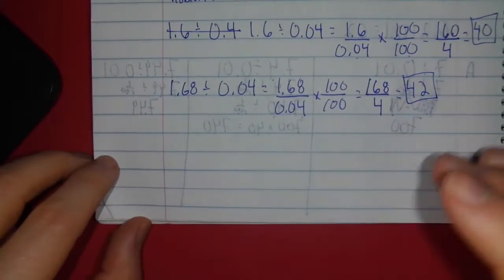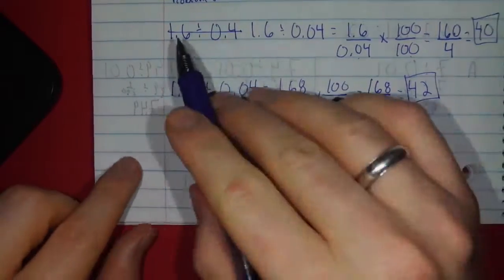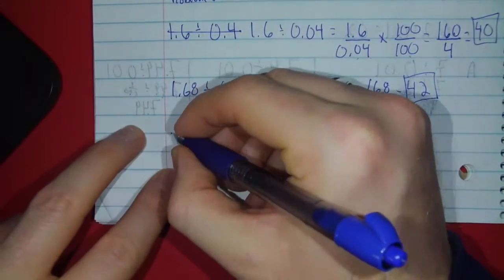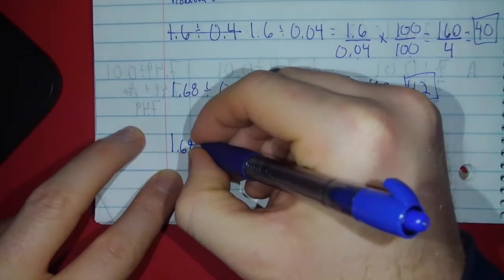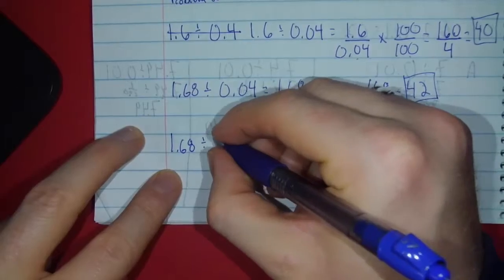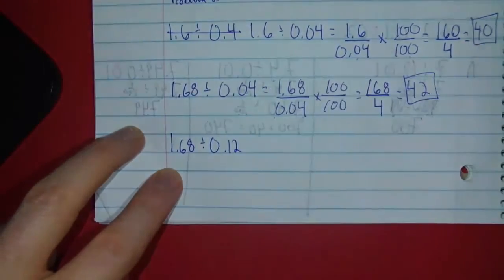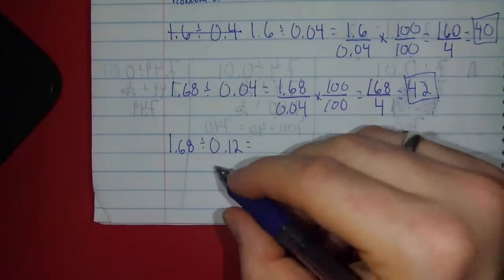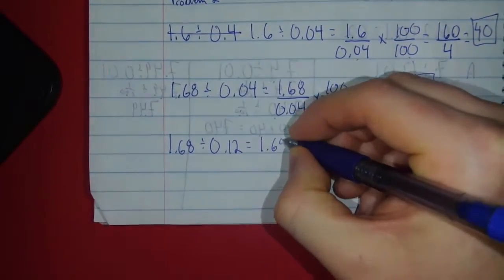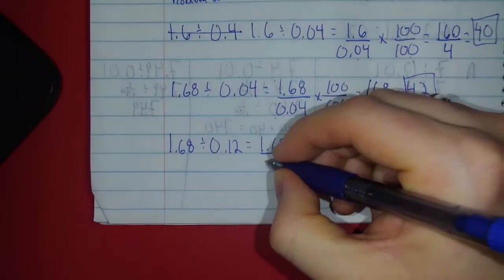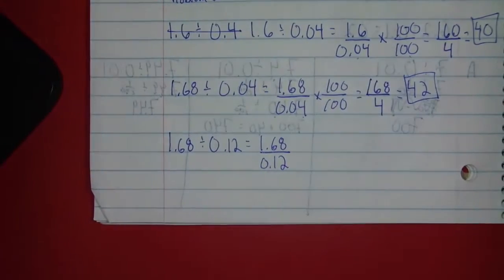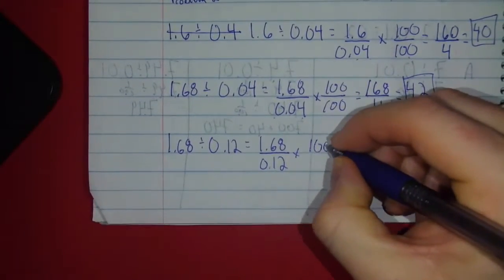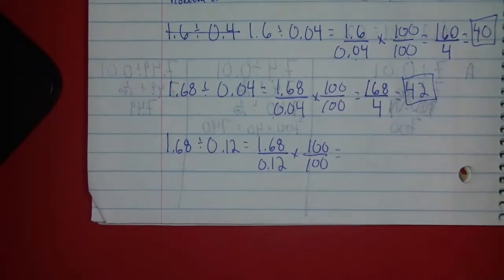Now here's a problem that is a little bit more challenging than the previous two, but if you followed along and follow the steps, you should be able to get the answer. 1 and 68/100 divided by 0 and 12/100. So this is equal to, I'm going to rewrite it as a fraction, 1 and 68/100 divided by 0 and 12/100. Because I'm dealing with hundredths, to make this a whole number, I have to multiply by 100/100.